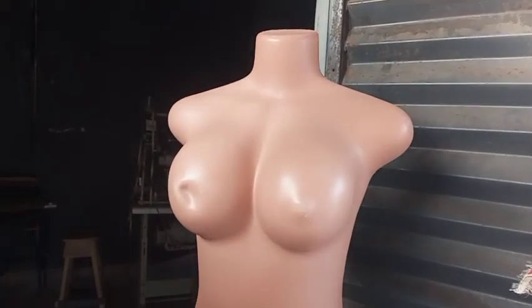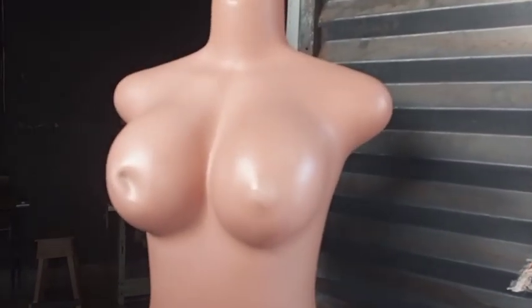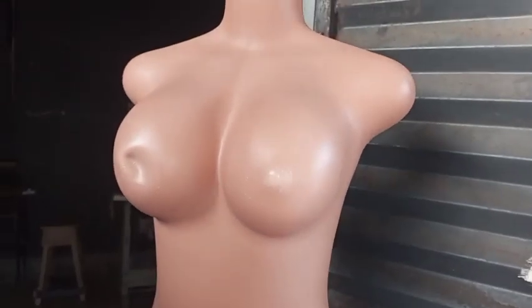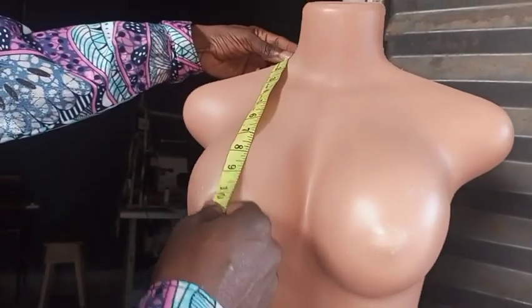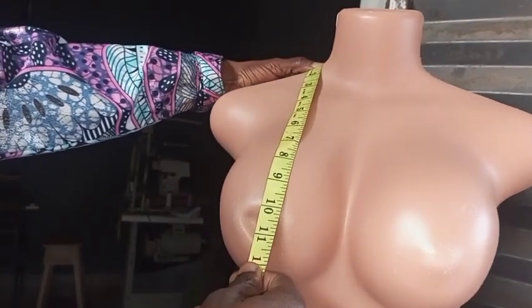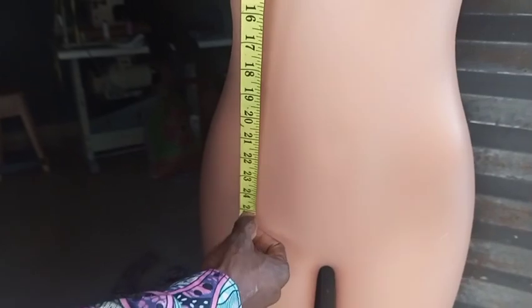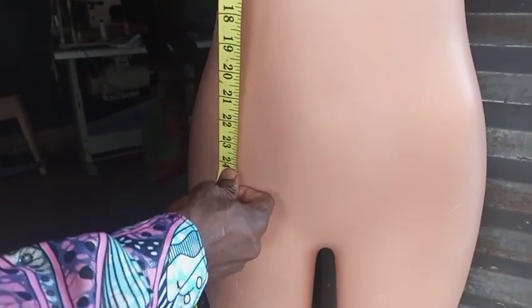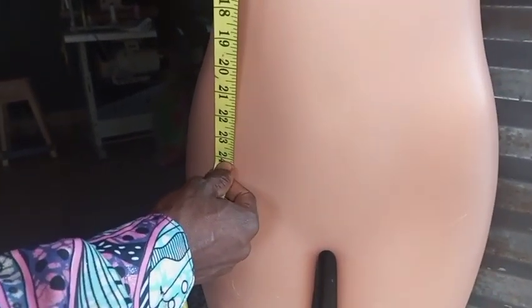So if you want to measure the measurements for female, let me use this mannequin. You measure from here down here. Maybe your customer wants the length measurement to be 24 or 25.